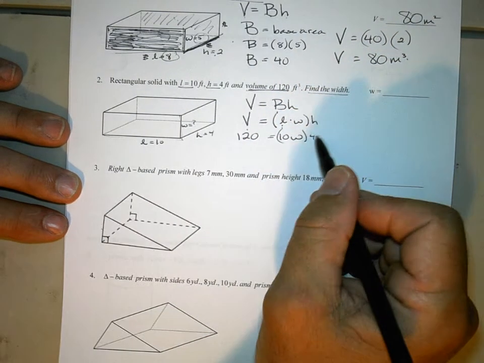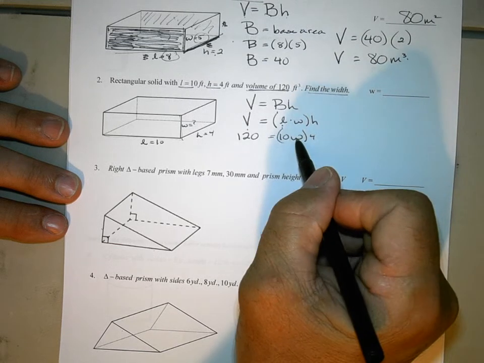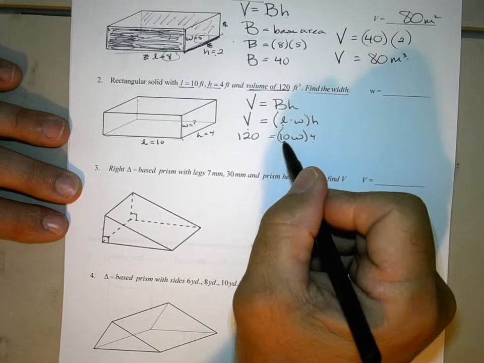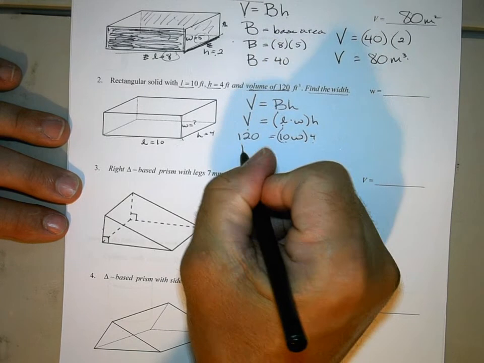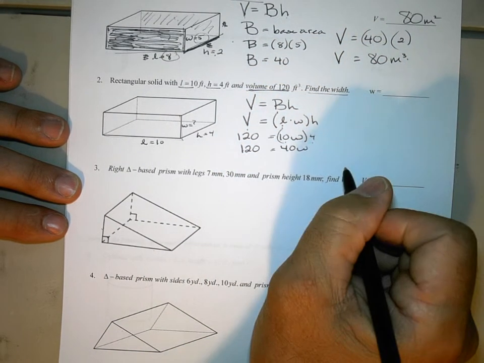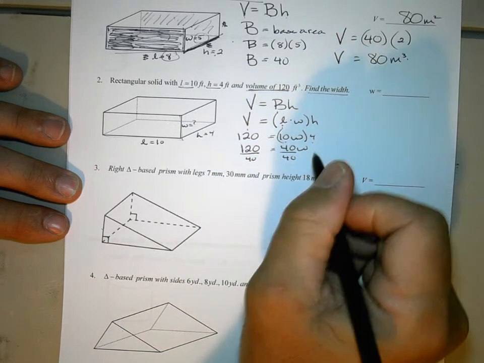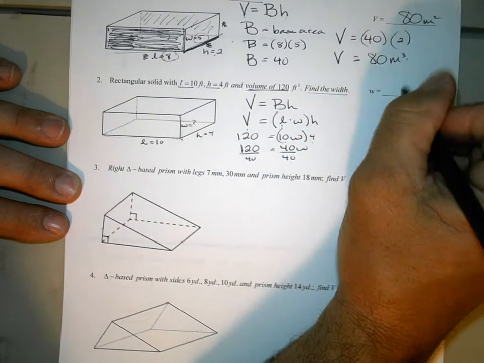Now you'll remember from elementary math, when you multiply three things together, it doesn't matter if you multiply these two first and then that one, or these two and then this one. So we just have 120 equals 40W, which means we can divide both sides by 40, and we get W equals 3.